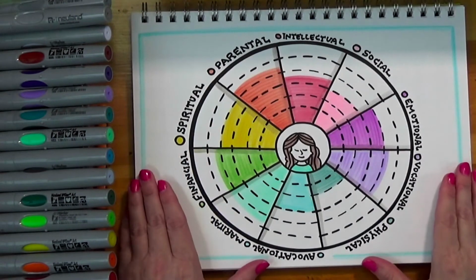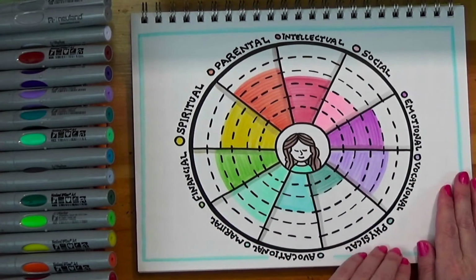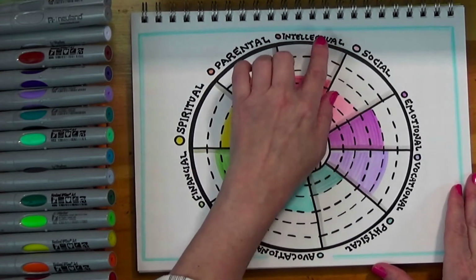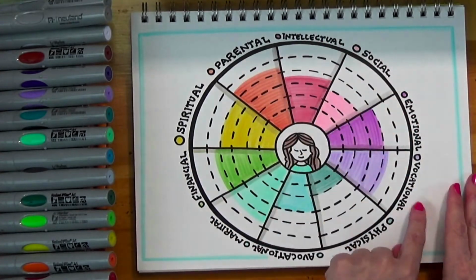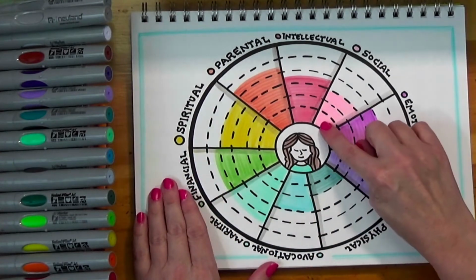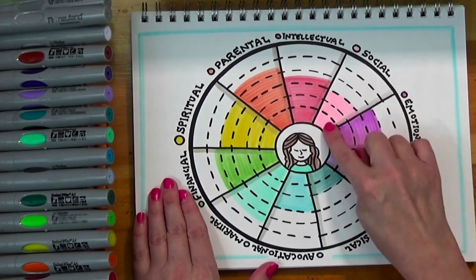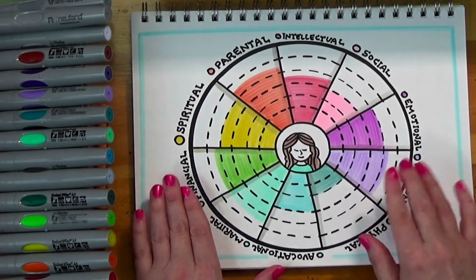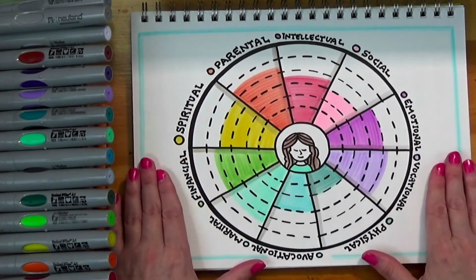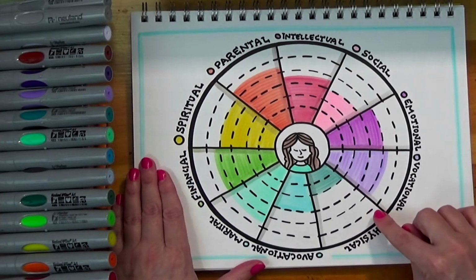So here's what one starts to look like as it comes to life. And this is an example of a finished one. Each of the domains we gave a label, and we used the domains that Michael Hyatt uses in the Full Focus Planner. So we have intellectual, social, emotional, vocational, financial, spiritual. Then in each of the domains, you color in how you would rate yourself in each of these areas. This helps you to start to identify where are some areas in your life that you may want to put more of your focus.